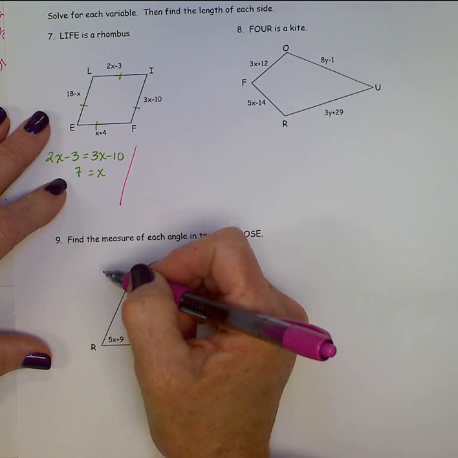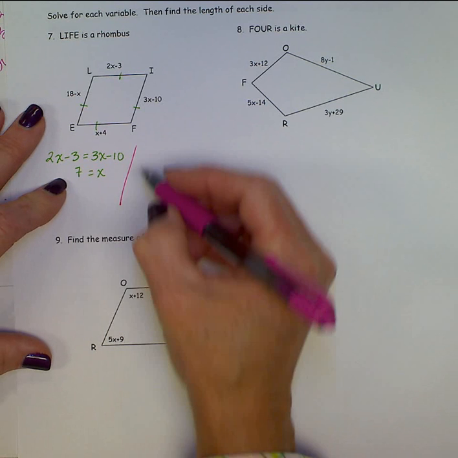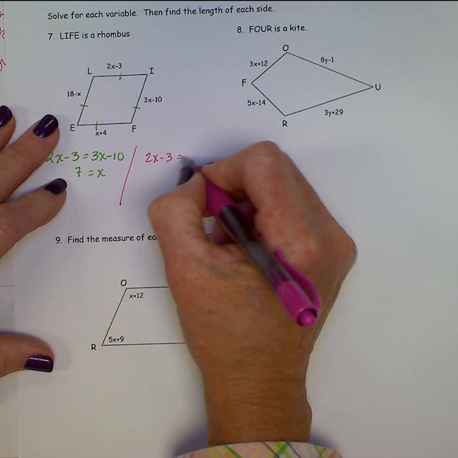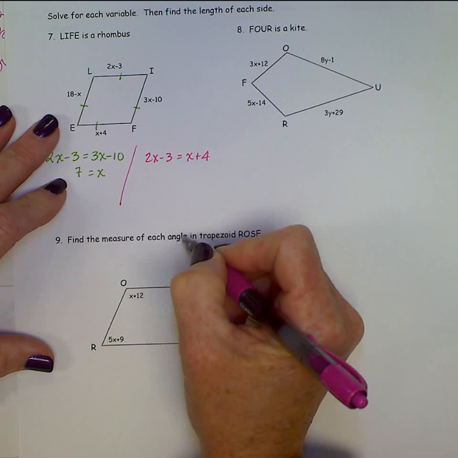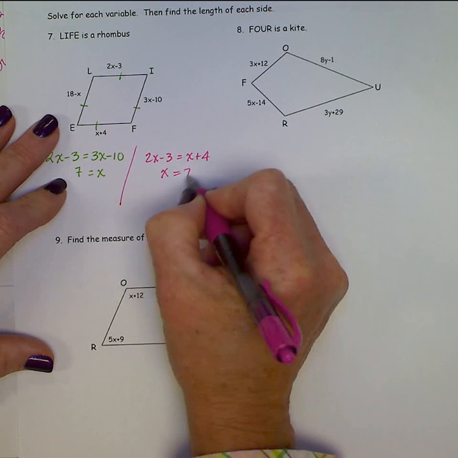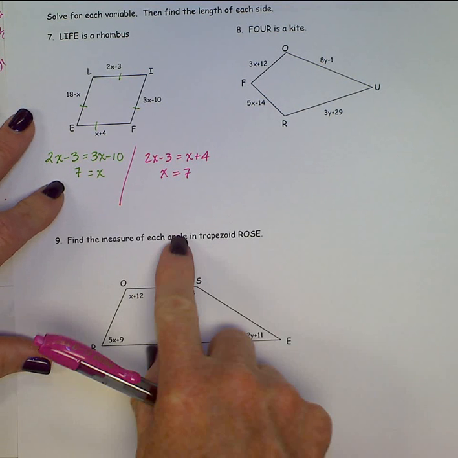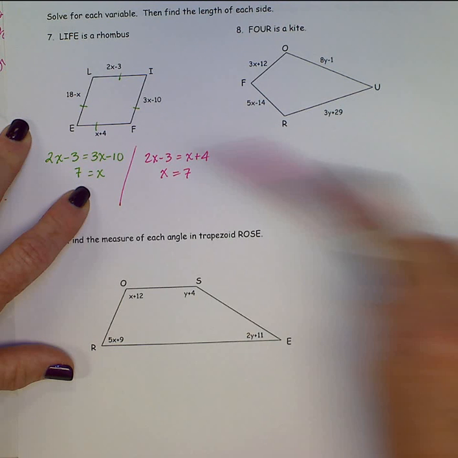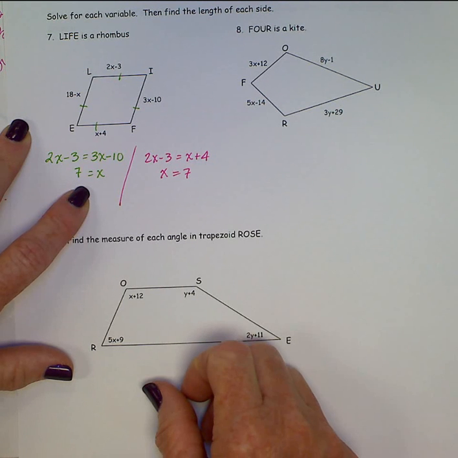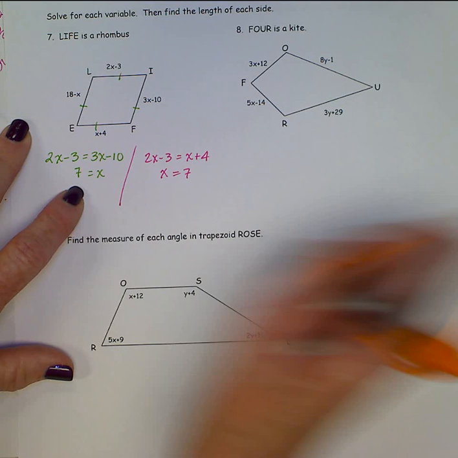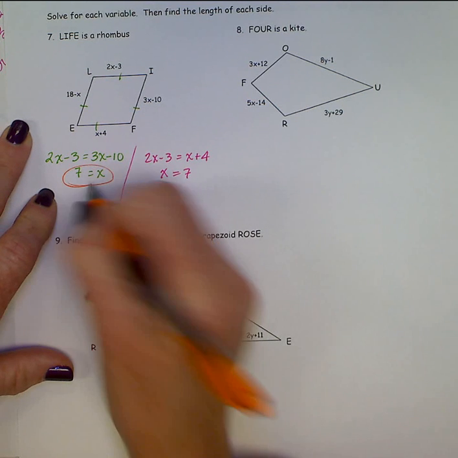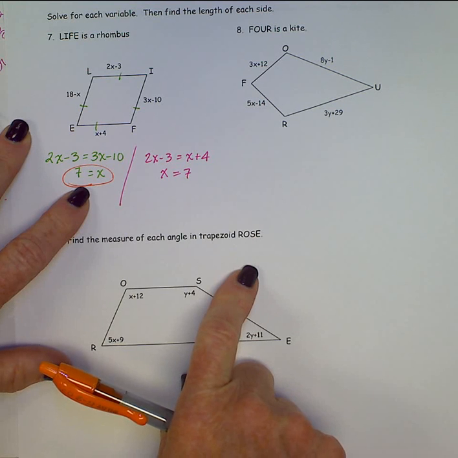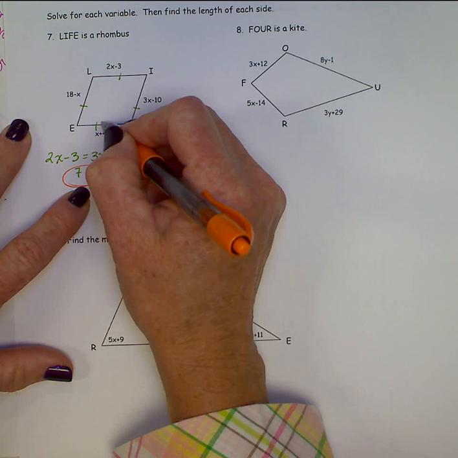What if you chose two different sides? How about these two? 2x minus 3 and an x plus a 4. Still get x equals 7. On this one, it doesn't matter which two sides you set equal to each other because all four sides are congruent. We are not finished here though. We found x. X is 7, but I asked you to find the length of each side. So we plug that 7 back in, and we get 11 on all 4 sides.